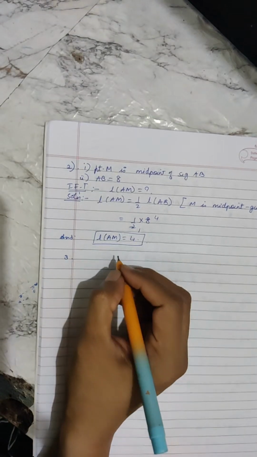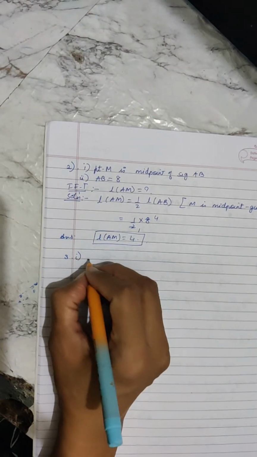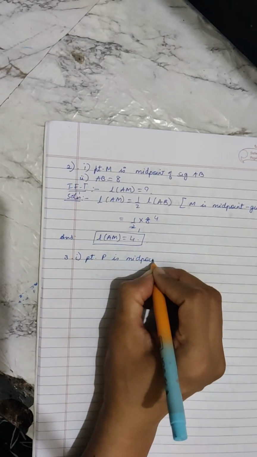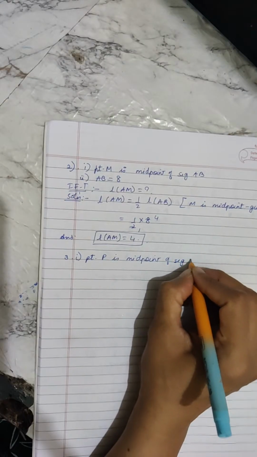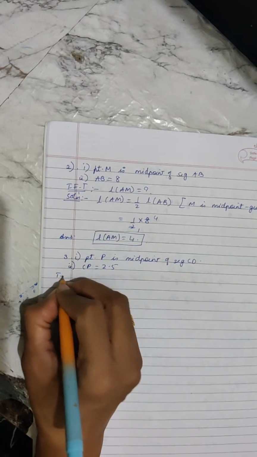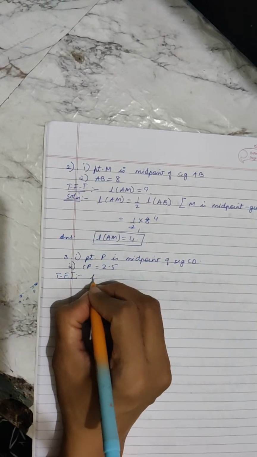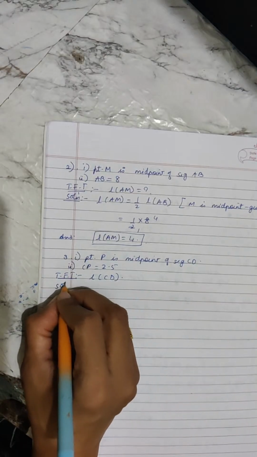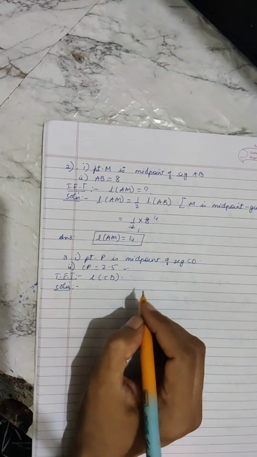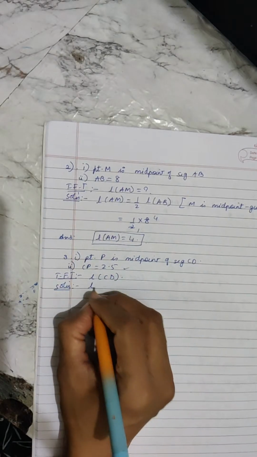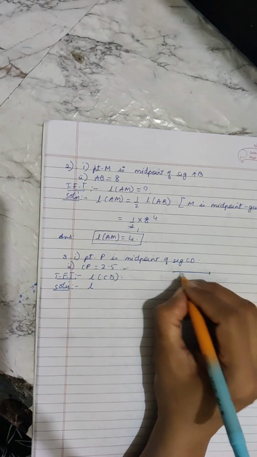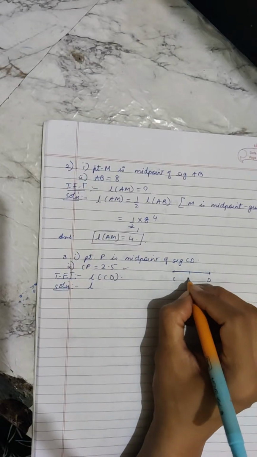Third sum. Point P is the midpoint. Now again what is given to us? Point P is midpoint of seg CD and CP is 2.5. You have to find length CD. So again what is given to us? CP is 2.5. So if you draw the figure you will understand. P is in the middle of CD.